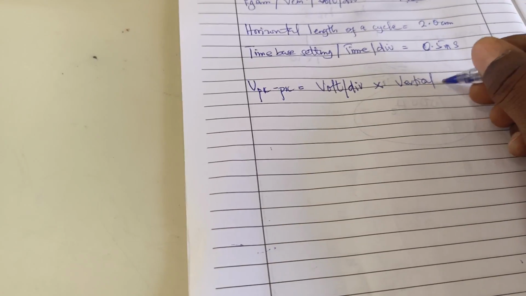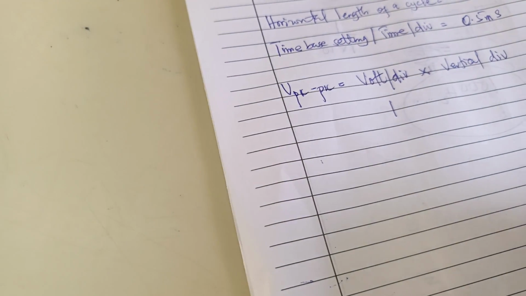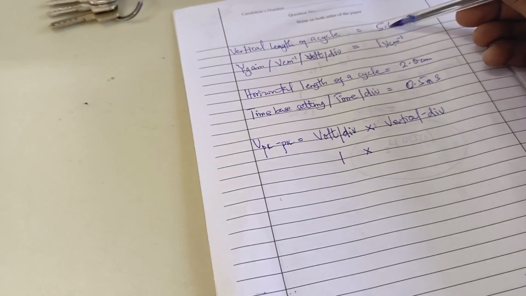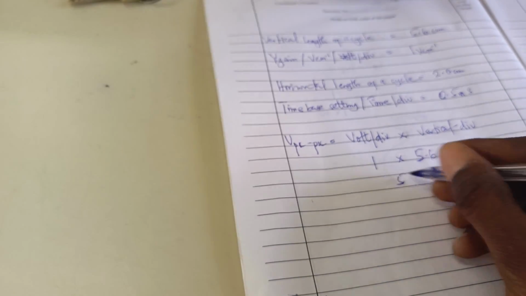This is how we find peak-to-peak voltage. Volts per div, the value here, we have 1, times the vertical division, we have 5.6. So the answer will be 5.6.